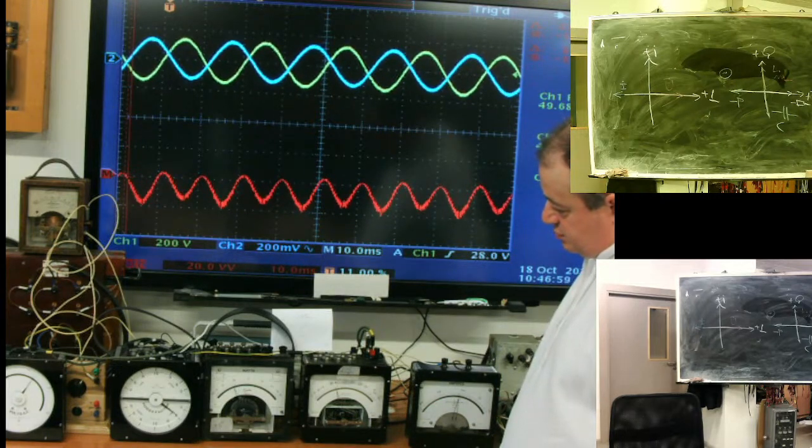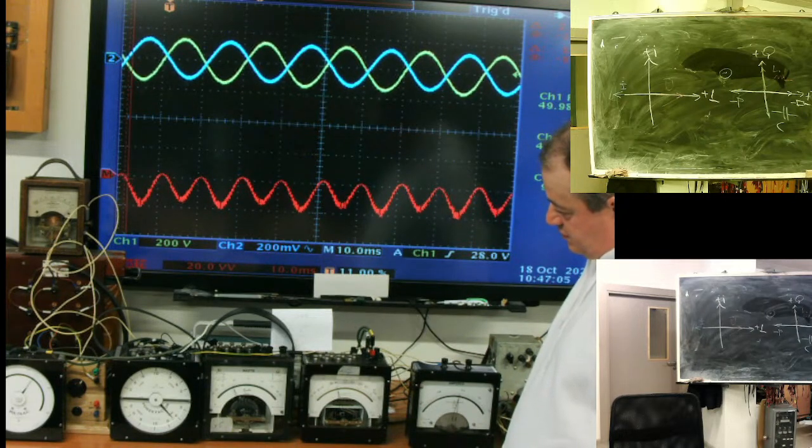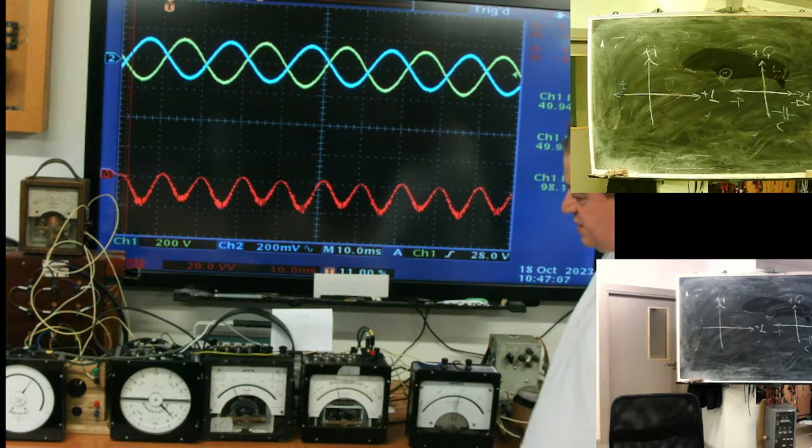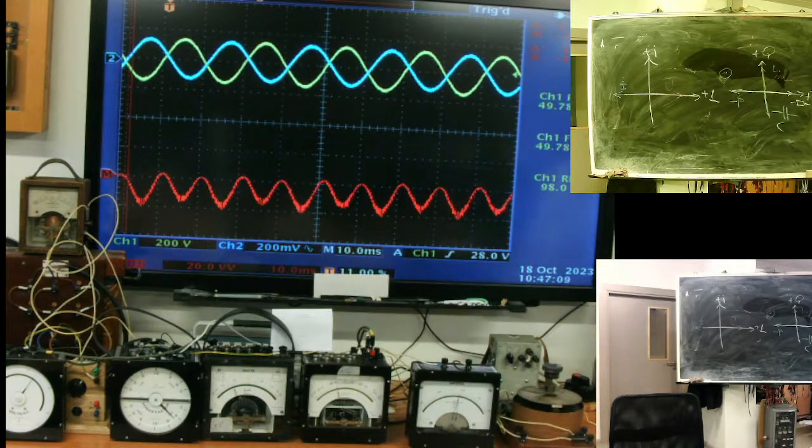Switch to 0.6, even 30, yeah, 45 degrees. What kind of regime do I have now? Minus coil. It's kind of minus coil.